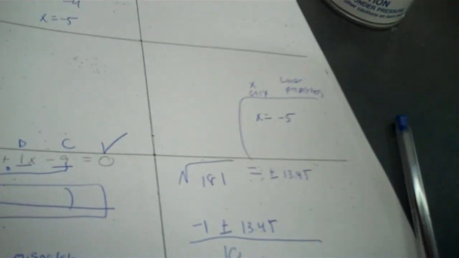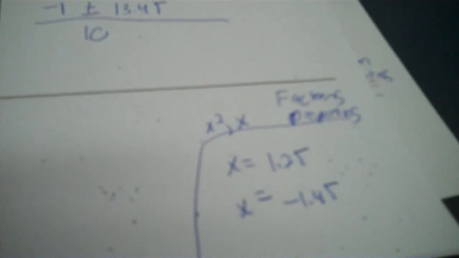So we'll be taking negative 1 plus 13.45, clicking equals, and then dividing by 10, so that's 1.25. And then we'll be taking negative 1 and subtracting 13.45, clicking equals, then dividing by 10, and that's negative 1.45. So both of those are approximate solutions to the equation.